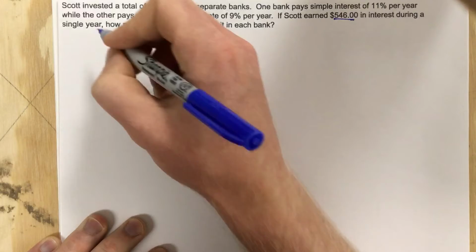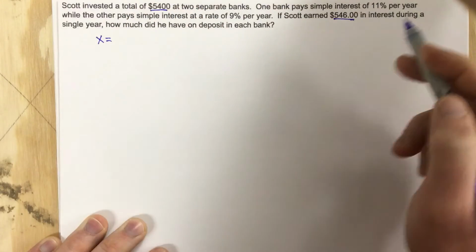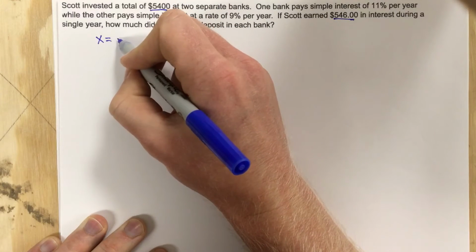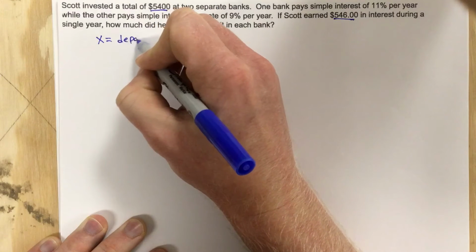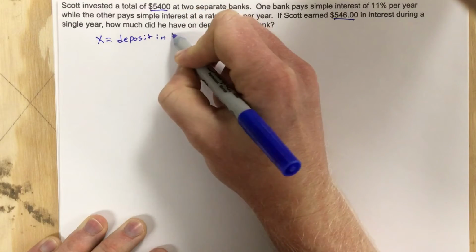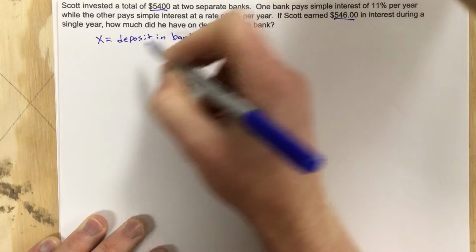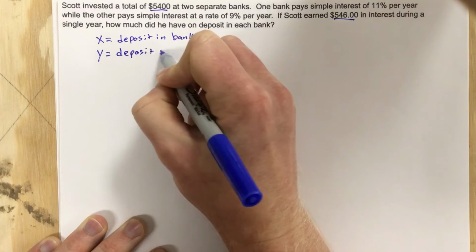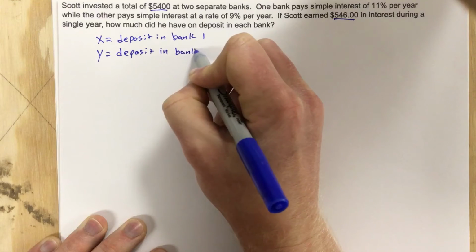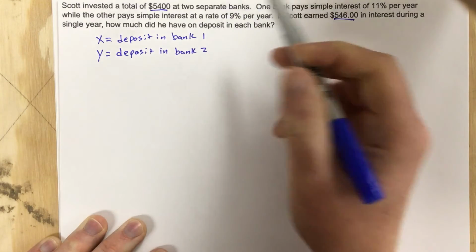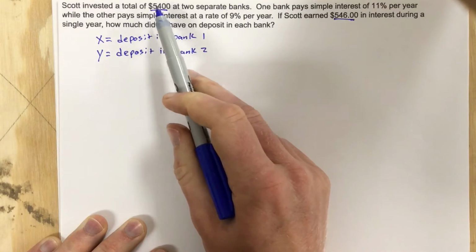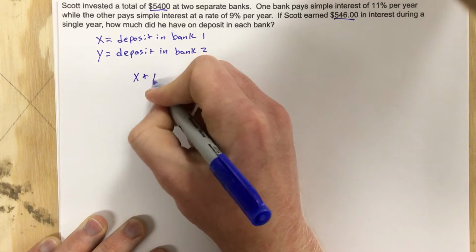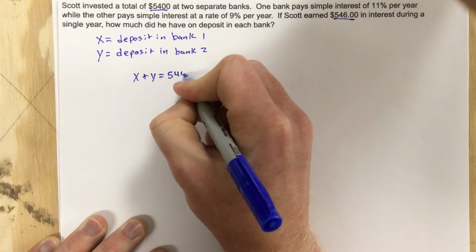And we have two bank accounts, so I'm going to say X equals, and it says one bank pays, so we're just going to say X equals deposit in bank 1, and Y is going to equal the deposit in bank 2. So because we have $5,400 that was deposited or invested, we can say that X plus Y equals $5,400.